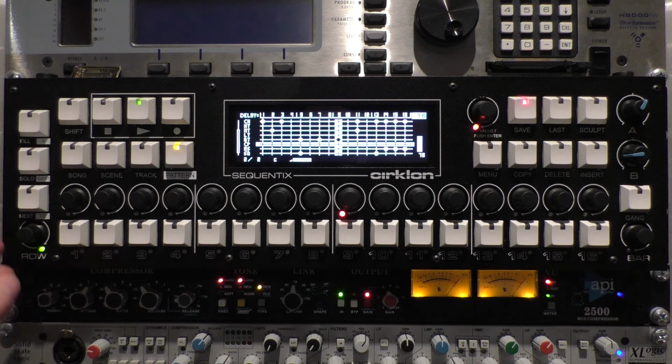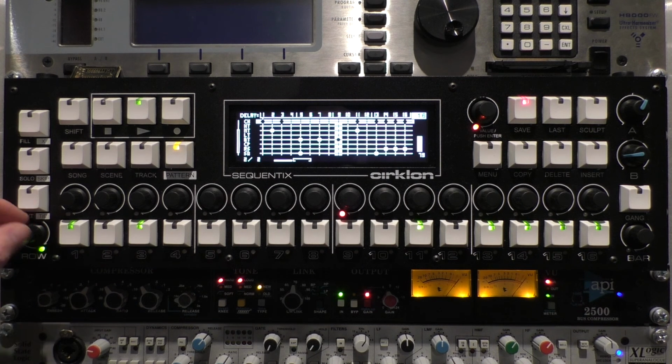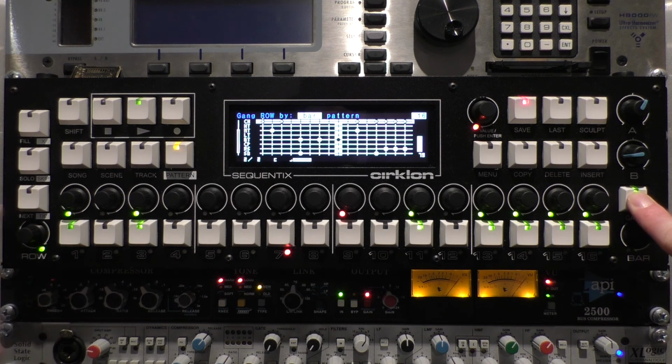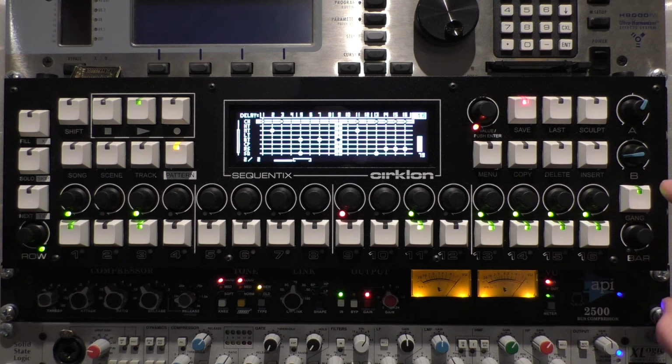You can also gang by row. Just say you wanted to select all of these closed hats in this row. Hold down gang, press the row encoder. Now we've selected every closed hat in this bar. Press gang to deselect them.